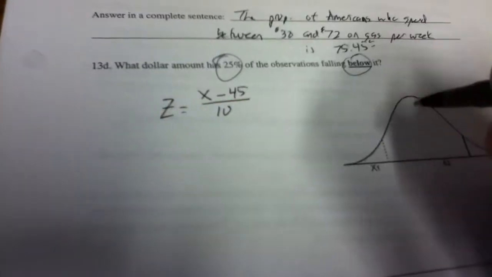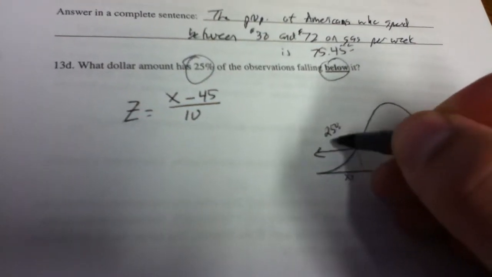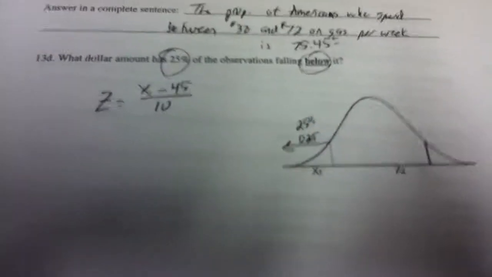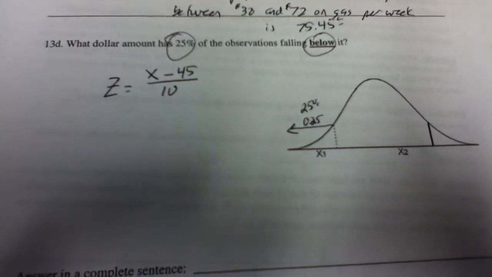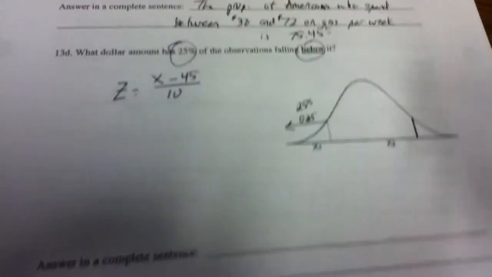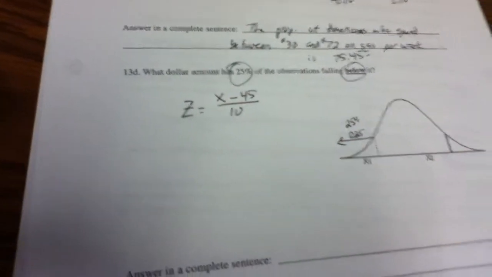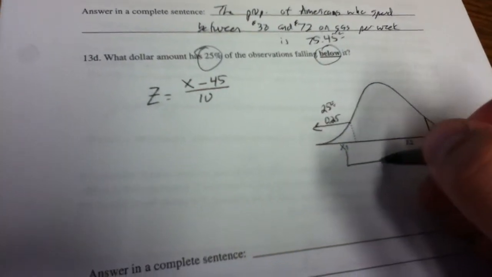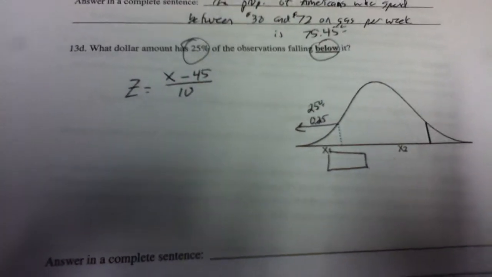25% below. So if I drew my picture, 25% below would look like this, 0.25. And since the table looks for below, I'm going to go look for 0.25. Now, when I look for 0.25, I know it's already going to be a negative z-score because it's on the left side.